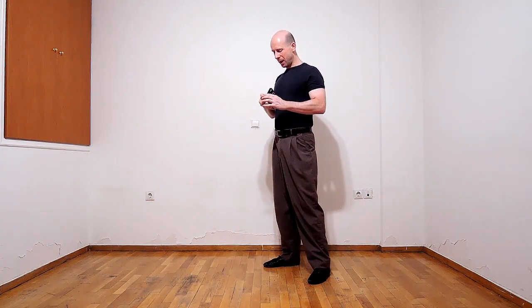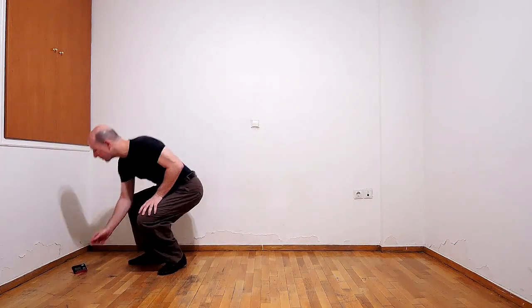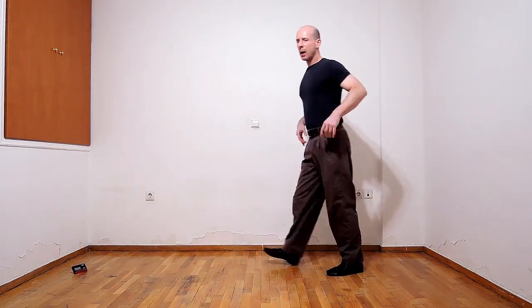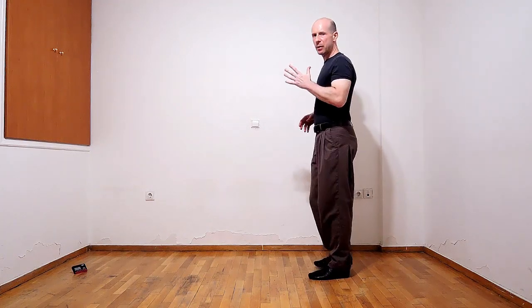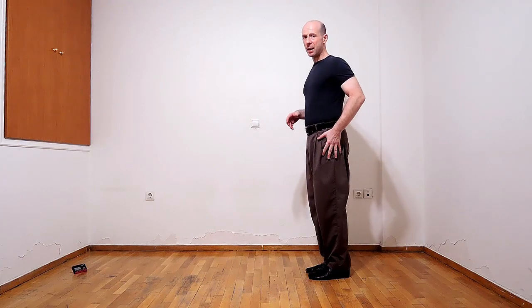Let's do it together. I'll put the metronome here, and I will count with you 8 repetitions. And I start with the left leg forward as the leading leg.